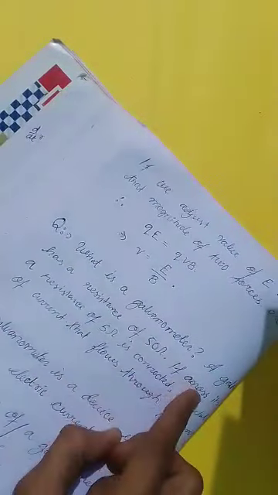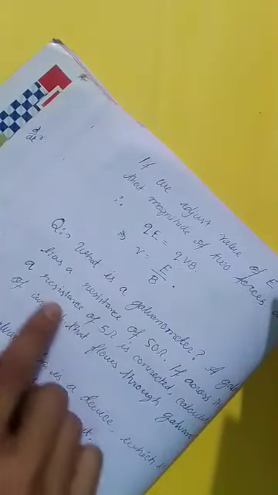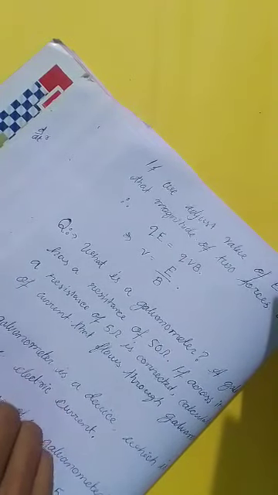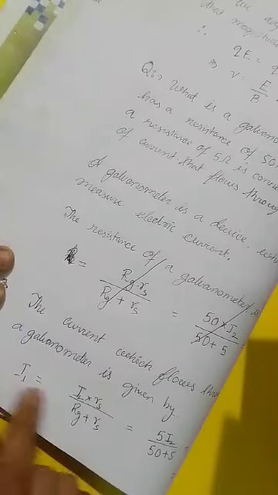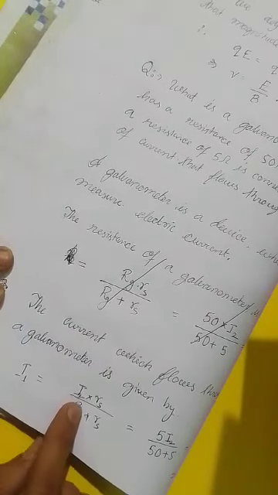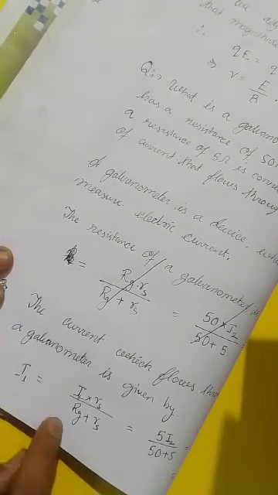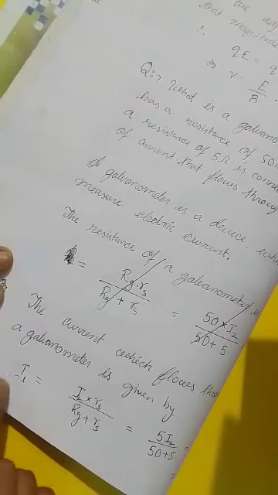So what is a galvanometer? A galvanometer has a resistance of 50 ohm. If a shunt resistance of 5 ohm is connected across it, calculate the current that flows through the galvanometer. A galvanometer is a device which measures the electric current. The current which flows through a galvanometer will be given by I_G is equal to I multiplied by R_S divided by R_G plus R_S. So we have to remember this, the current flowing through a galvanometer.